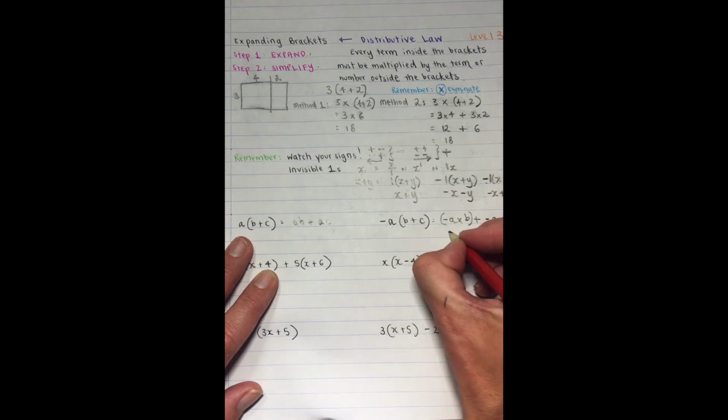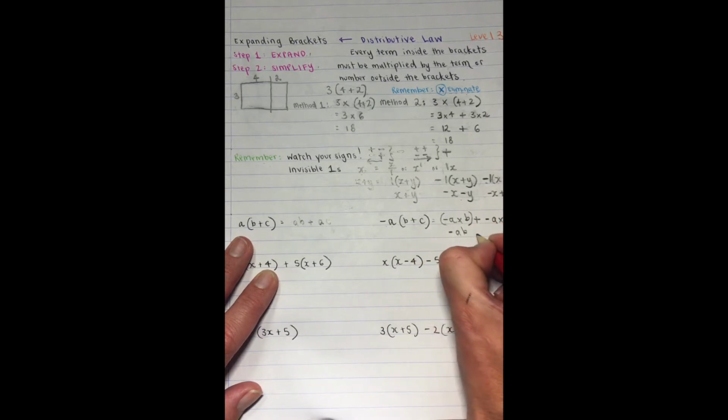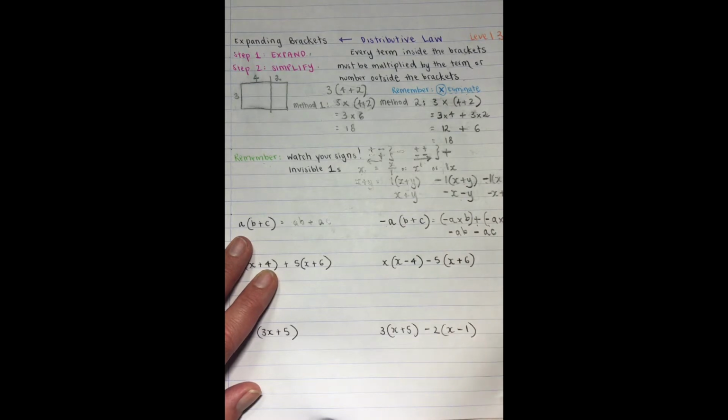So the answer's negative. Negative AB. The signs are different, so the answer's going to be negative. And I know that when I add a negative, it's the same as just saying minus AC. Excellent.